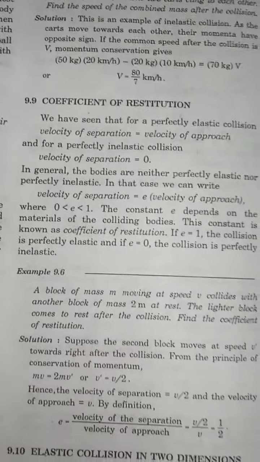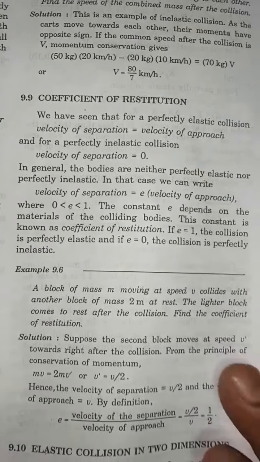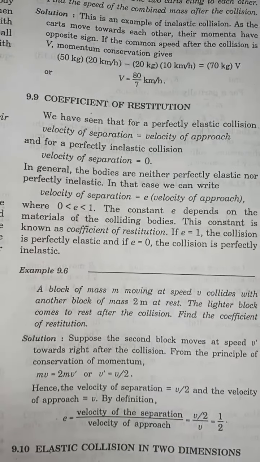And further, I have to tell you about the coefficient of restitution and elastic collision in two dimensions.